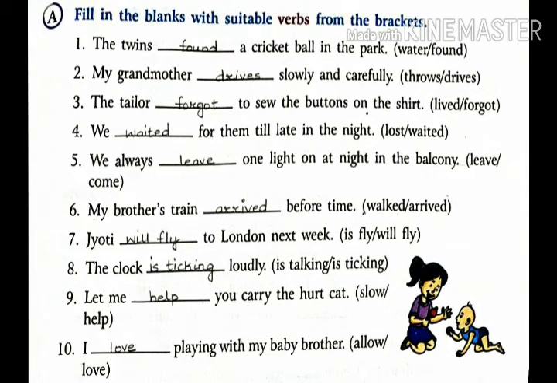A. Fill in the blanks with suitable verbs from the bracket. So you can see in the bracket two verbs have been given, but we have to find out the suitable verb according to the sentence. Question number 1. The twins (blank) a cricket ball in the park. So two verbs have been given. Watched, found. So the correct verb will be found according to the sentence.